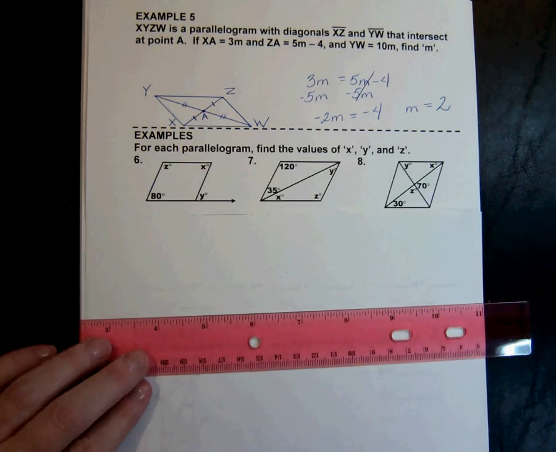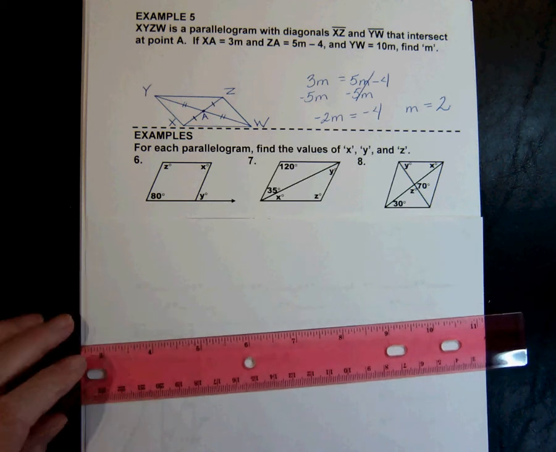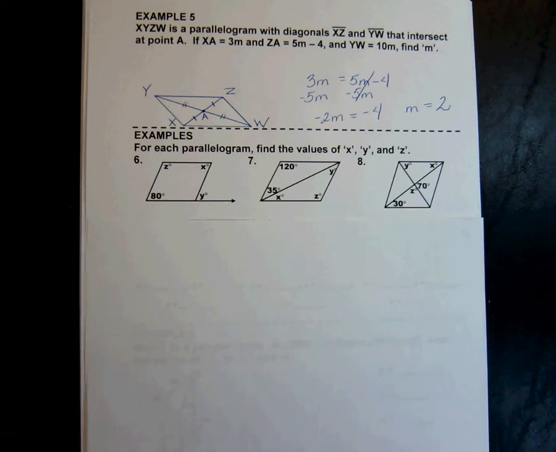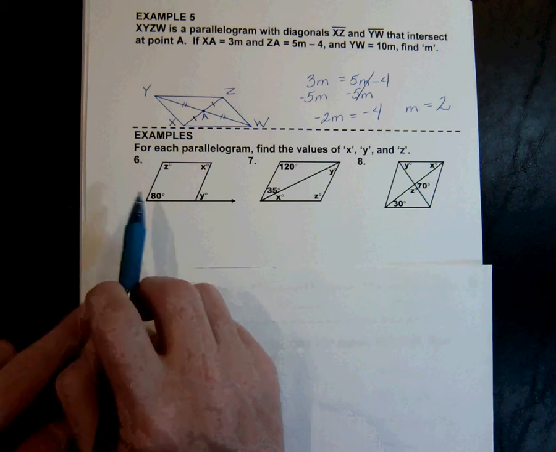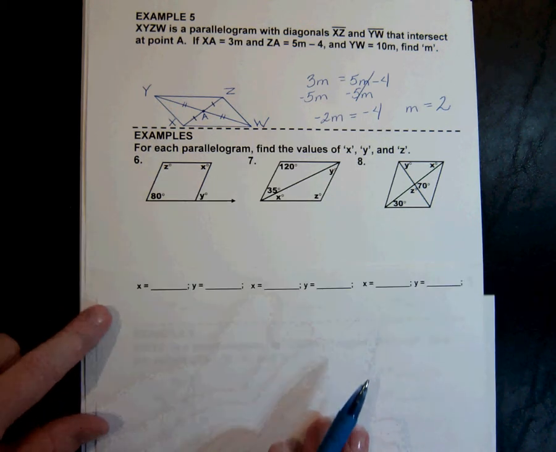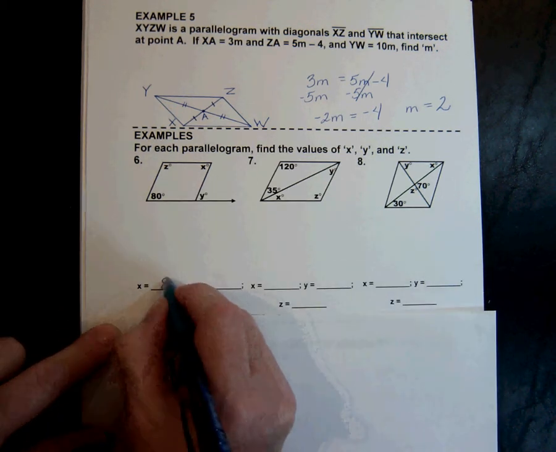Okay, let's look at another example. For each parallelogram, find the value of x, y, and z. So these are like puzzles. You're having to work through them. But if you know opposite sides are congruent, then we know x is 80 degrees.